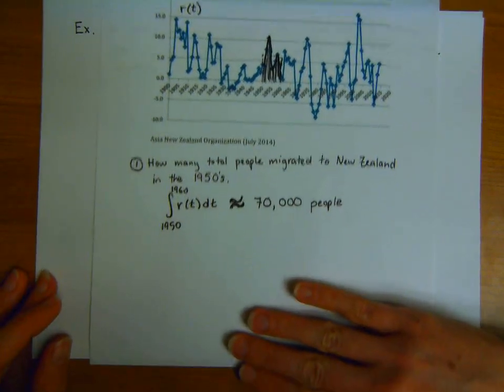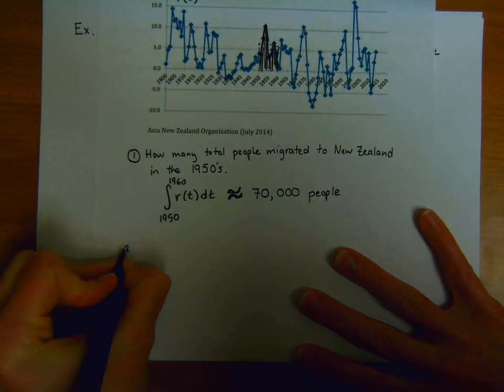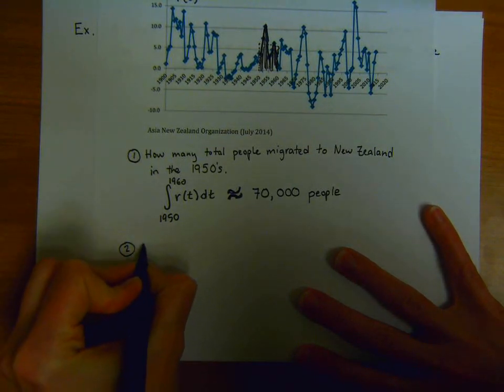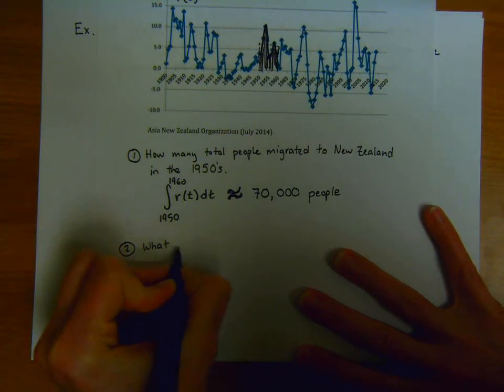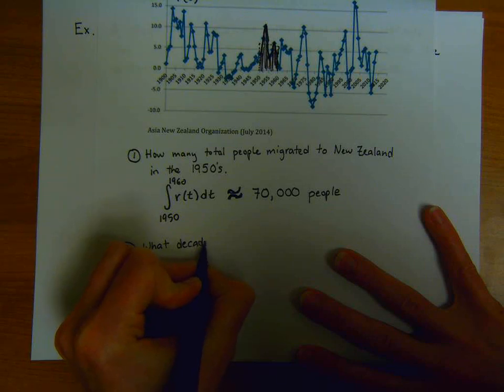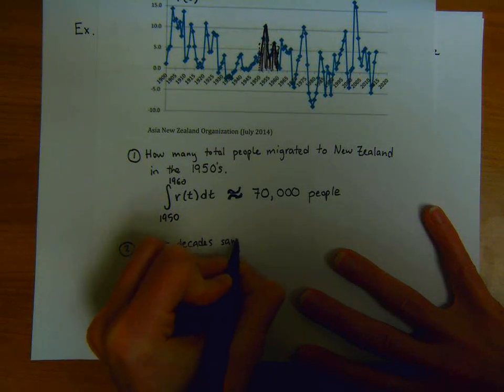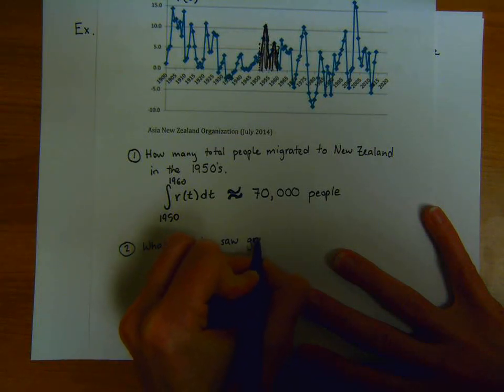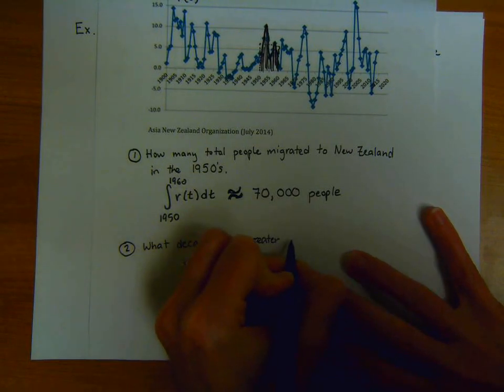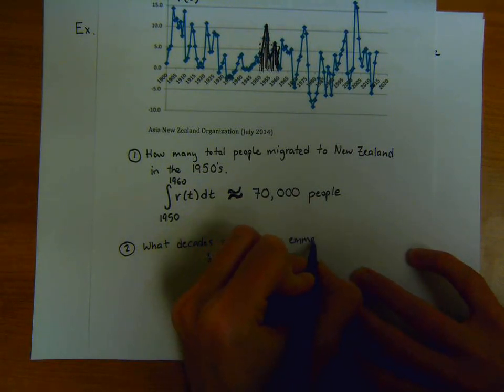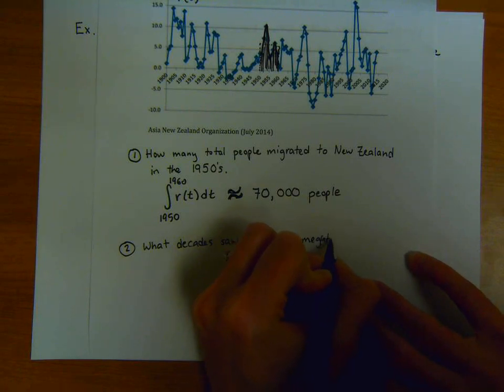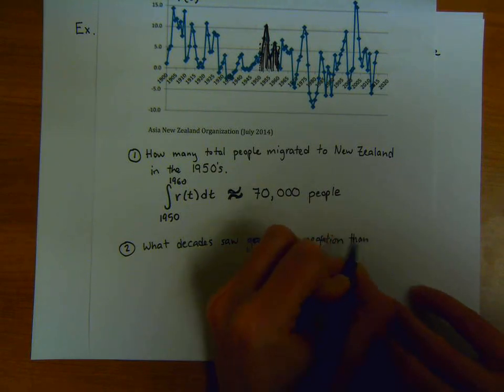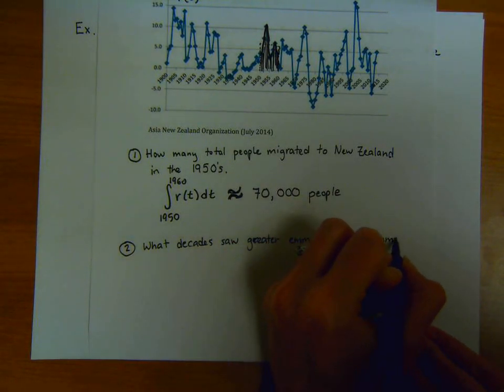But other questions that you can ask: what decades saw greater emigration than immigration?